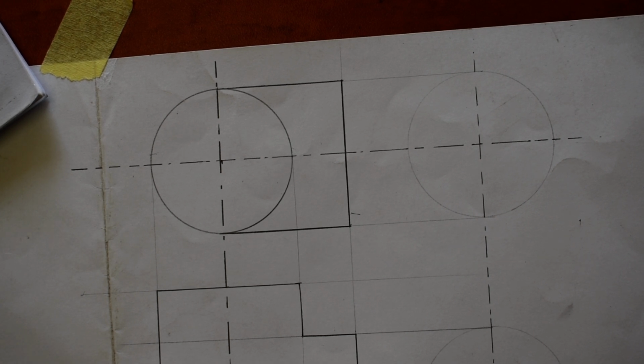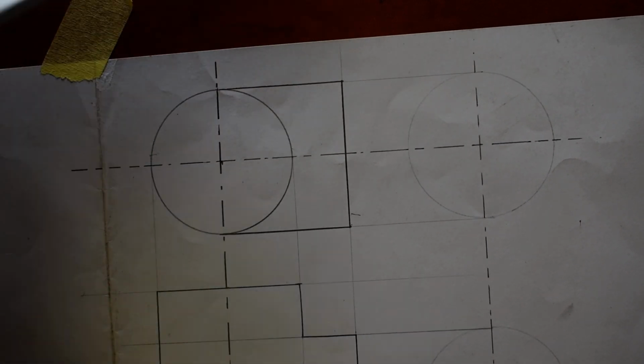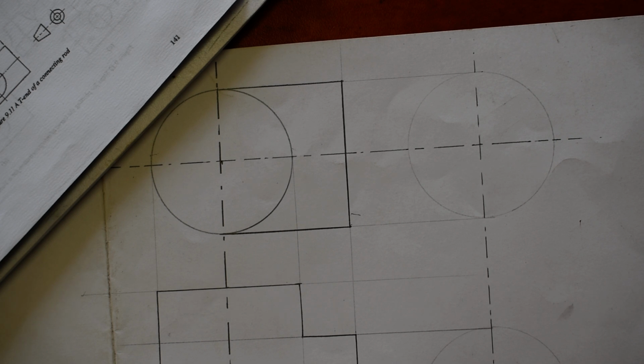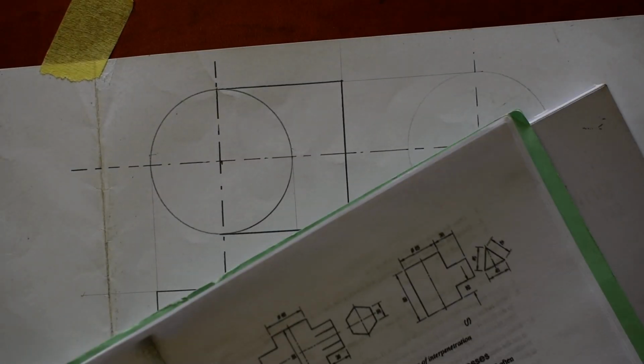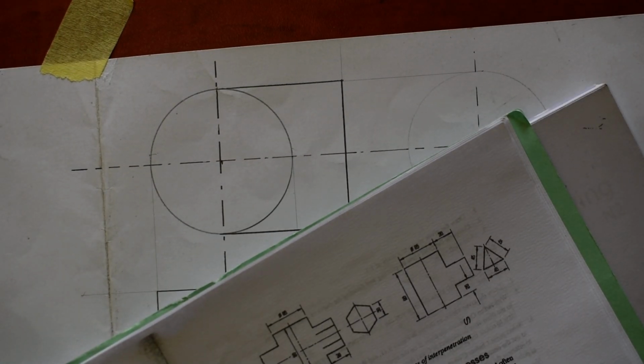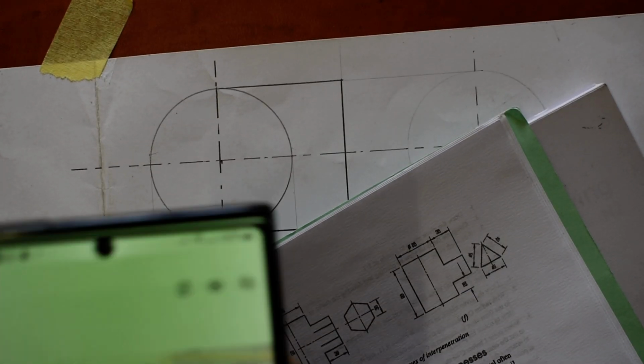You understand? So now we have to express the line of interpenetration, which is that welding arc. This is what we are addressing.